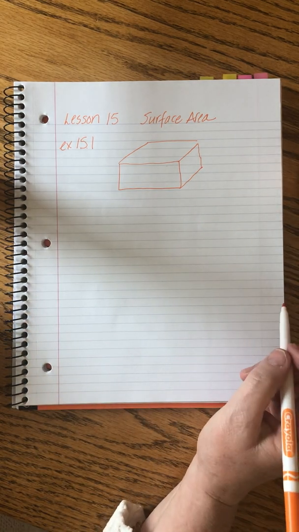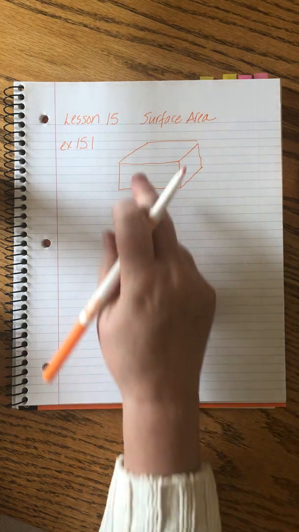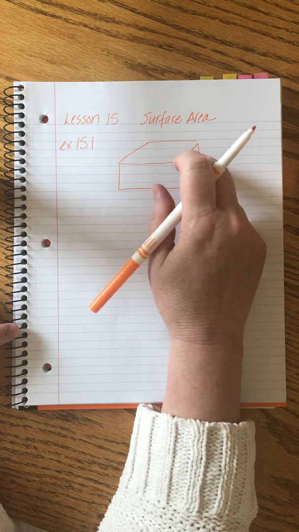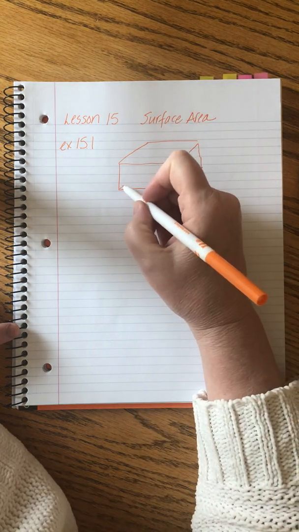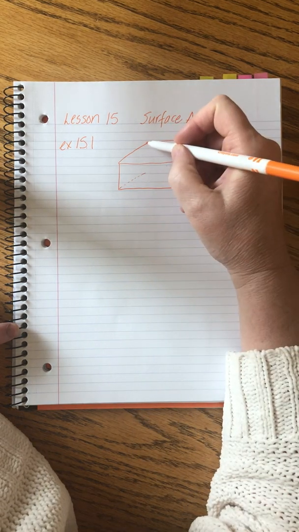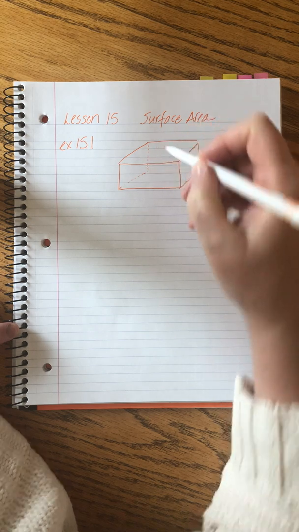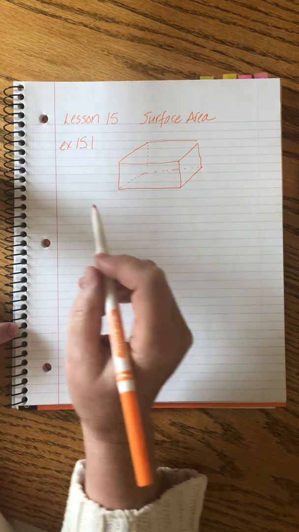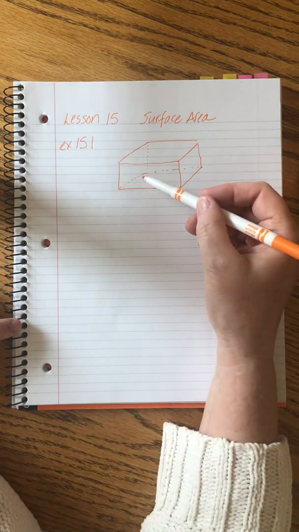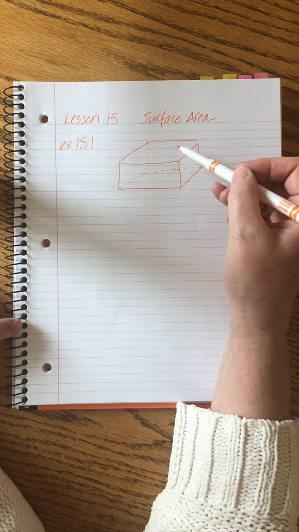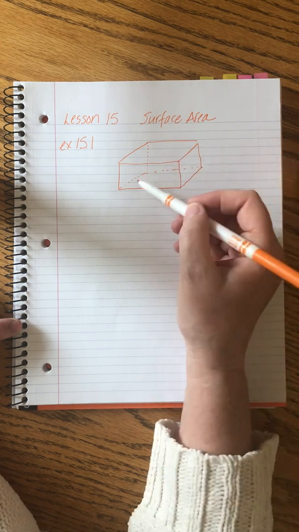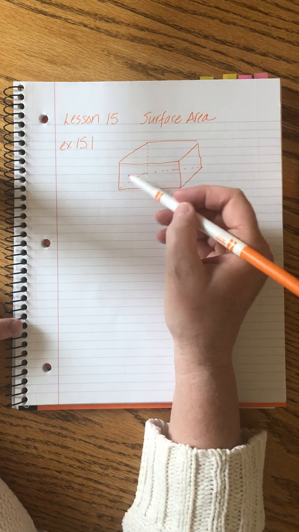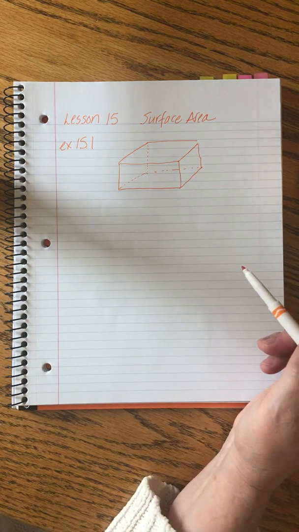All right, there are different ways to look at it, but I would consider this the front and this the top and this the sides. And then to help us see its three-dimensionalness, I'm going to put in some dots here. And this helps us see that the front has a corresponding back, the top has a corresponding bottom, and the side has a corresponding side, right? So 6 sides in all.